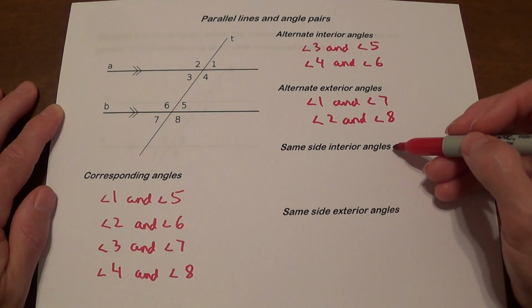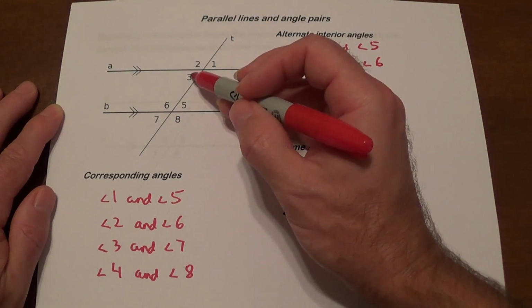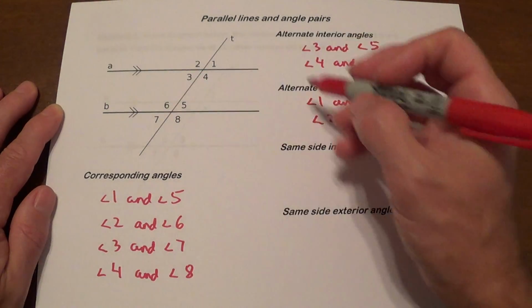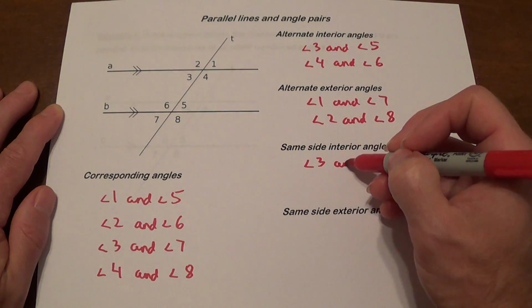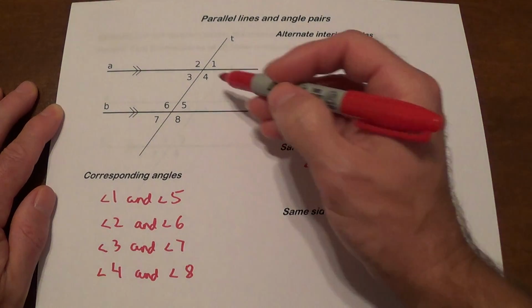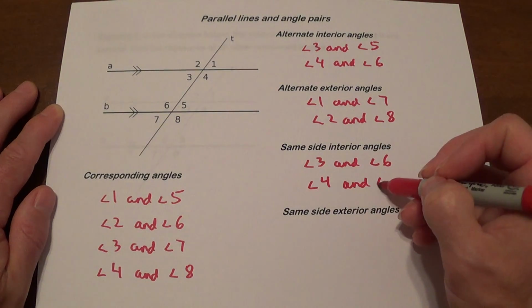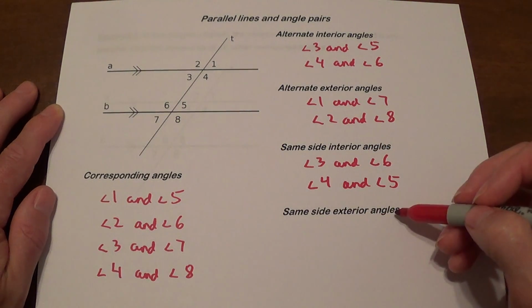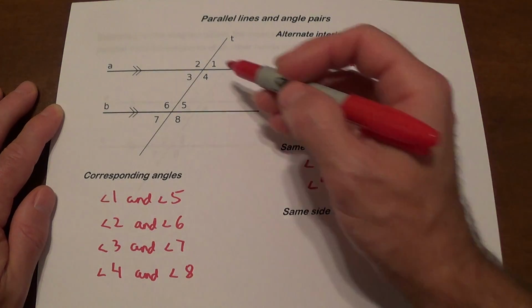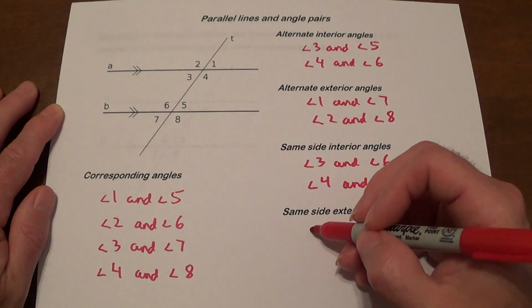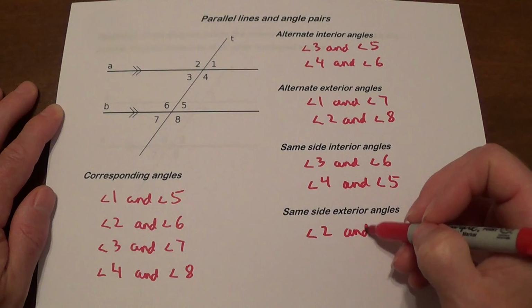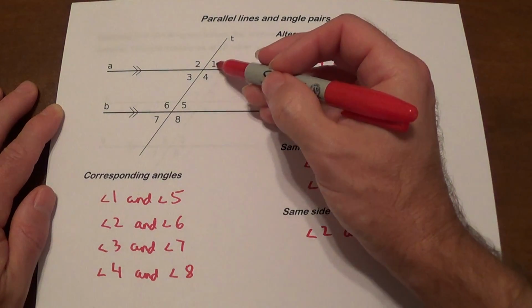Same side interior, so these are in the interior on the same side of the transversal. Those are angles 3 and 6, and angles 4 and 5. And same side exterior angles 2 and 7, and 1 and 8.